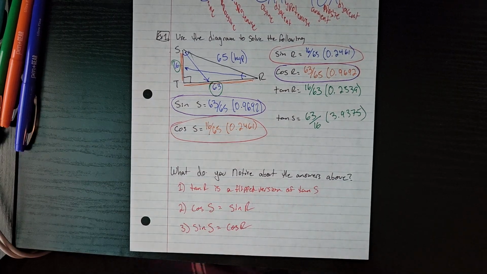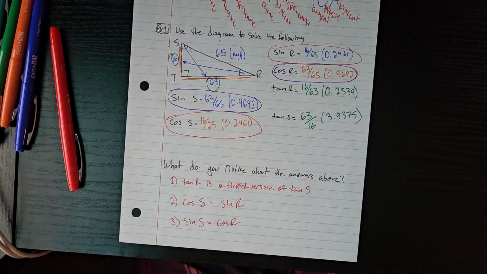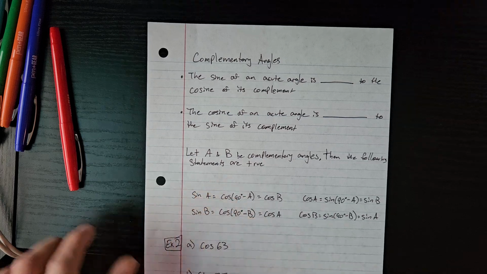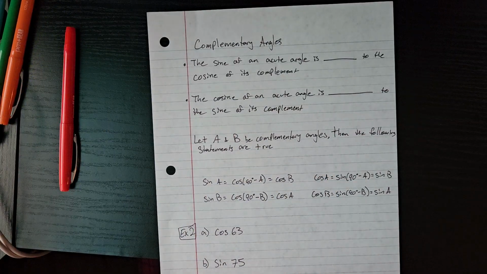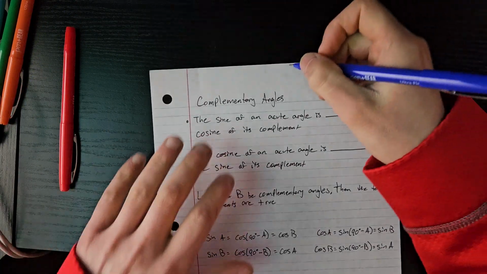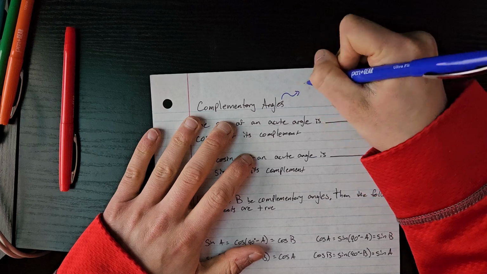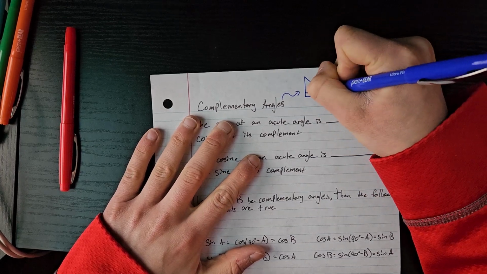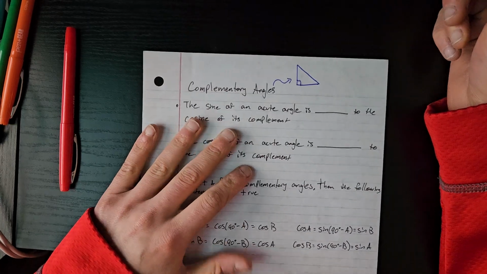This plays into something we can work with going forward. That being some complementary angle business. Now, when going back and thinking about complementary angles, let's just take a look at what we're working with, like in general with right triangles right now. Complementary angles.